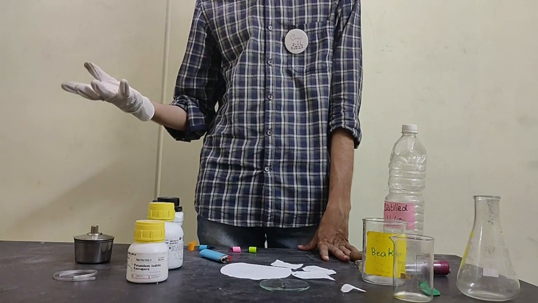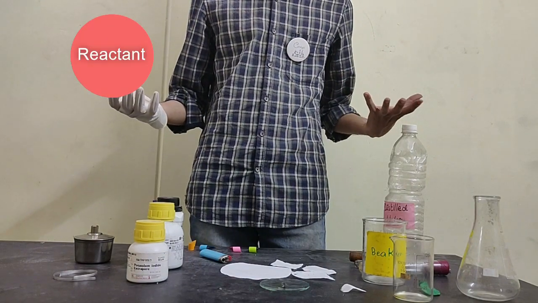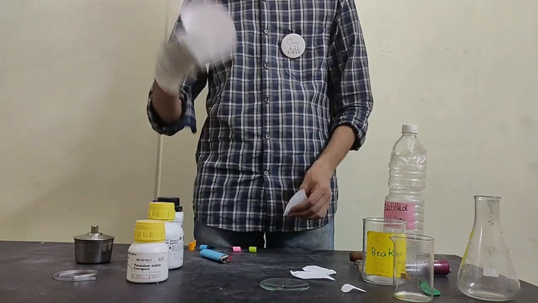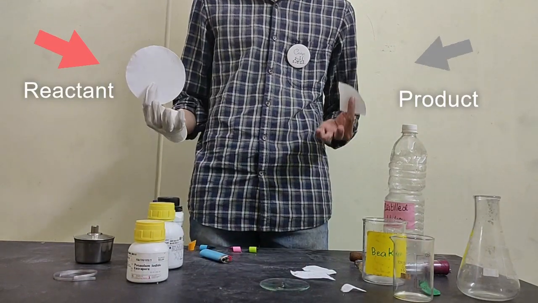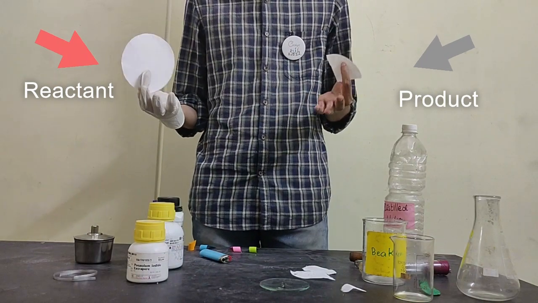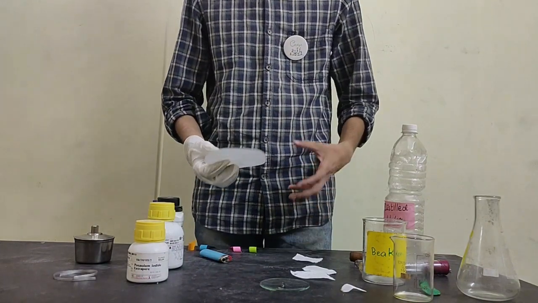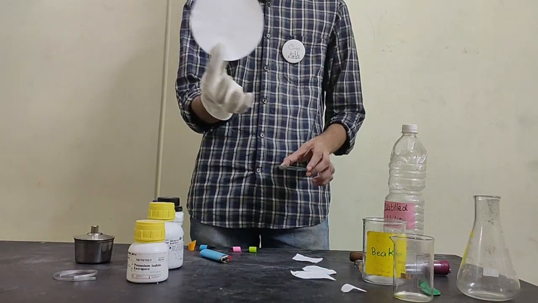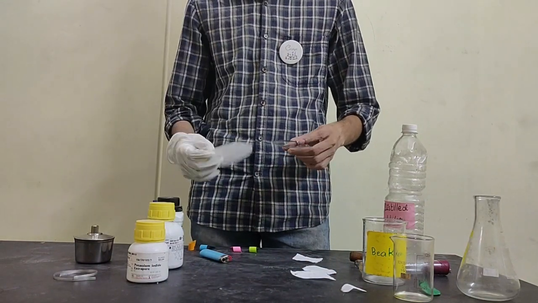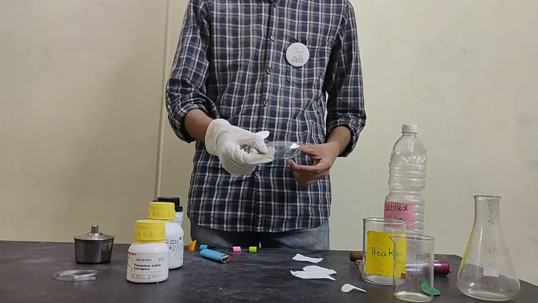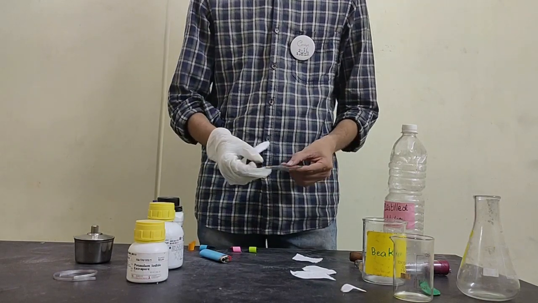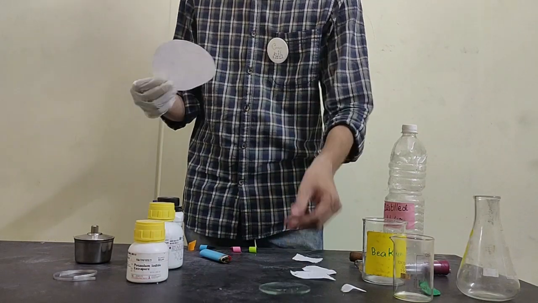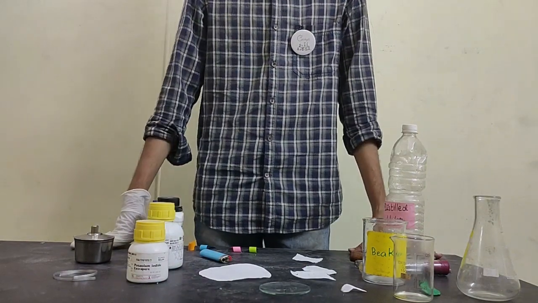So I started with paper as a reactant and I ended with paper as a product. But if I burn it, I start with the reactant as paper and I end with the product as ash. So this process is what we call a chemical change, where you start with something and you end up with something that is completely different from what you started. We're going to be looking at certain chemical reactions in the classes to come.